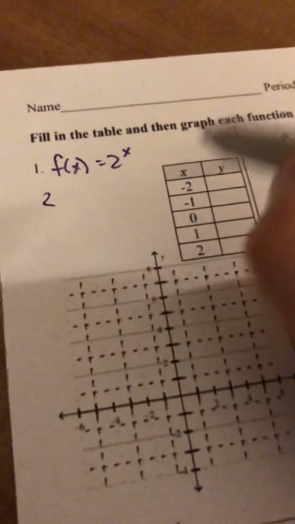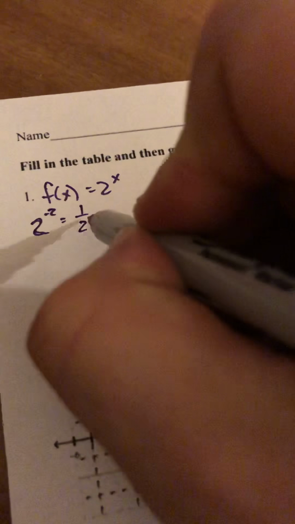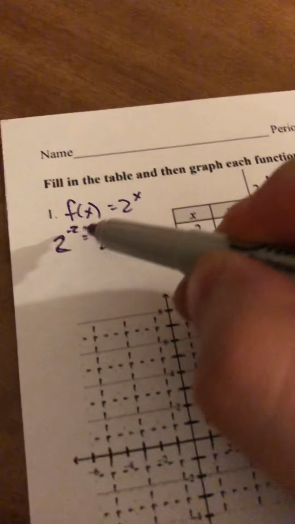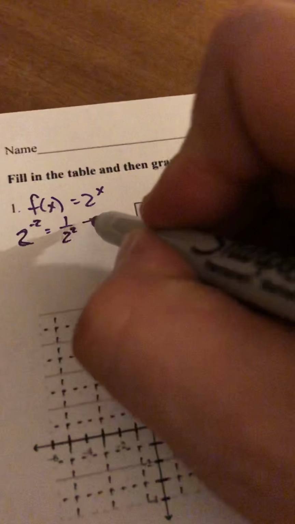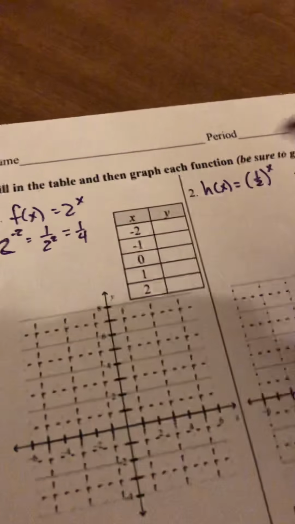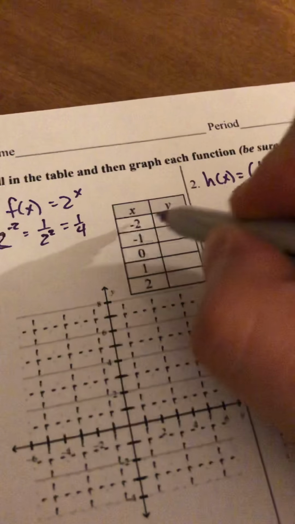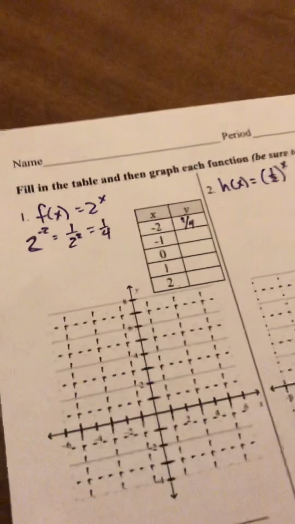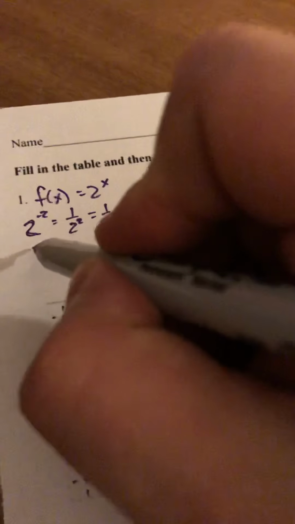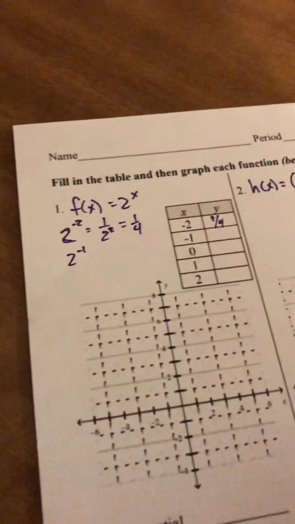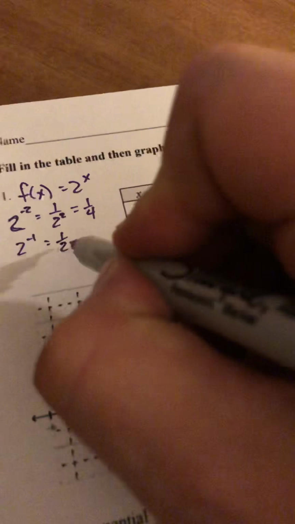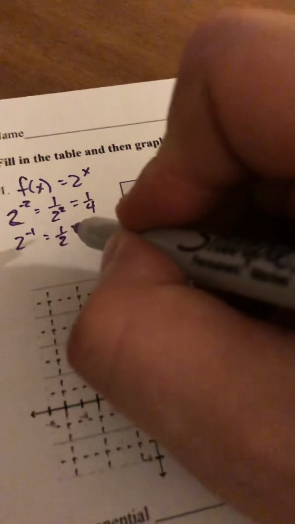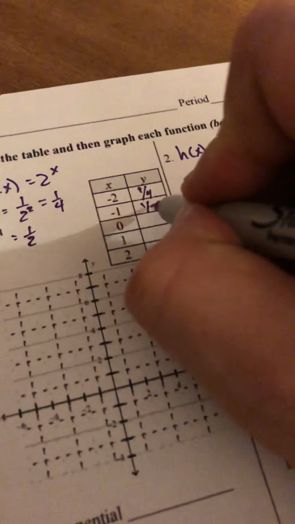If x is negative 2, that's 2 to the negative 2 power, which is 1 over 2 squared. Because it's a negative exponent, we flip it, and that equals 1/4. So for y, beside negative 2, 1/4. 2 to the negative 1 power for our next x value, that's 1 over 2 to the positive 1 exponent, or 1/2, so there's 1/2.